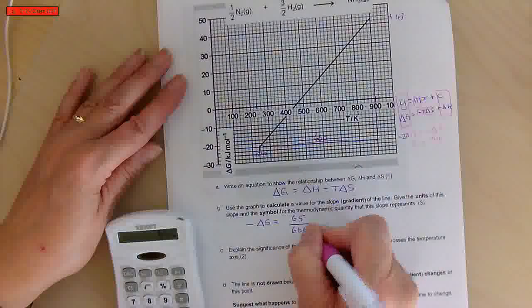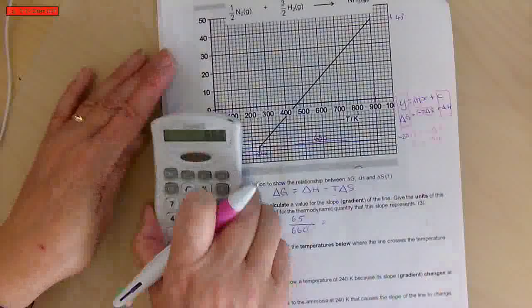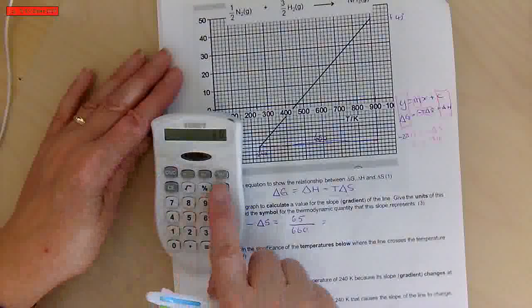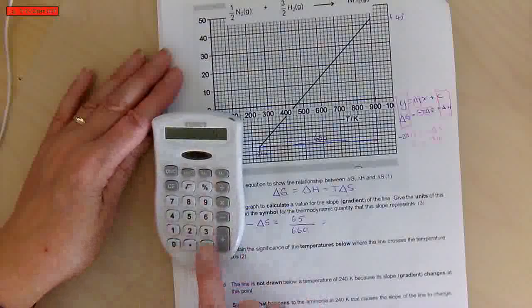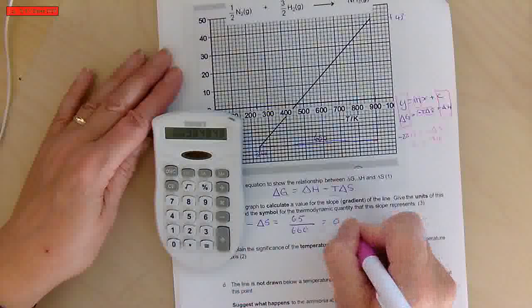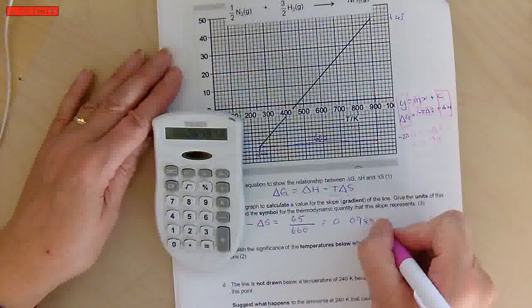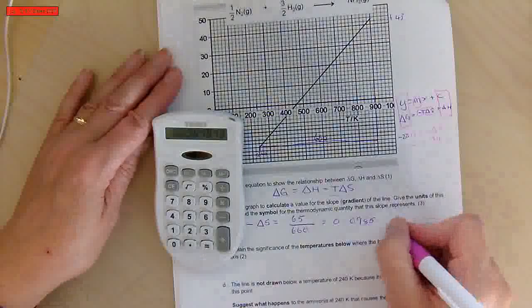Right, so I can work out that gradient. So 65 divided by 660 equals 0.098. I'm going to take it to 3 figures, 0.0985.